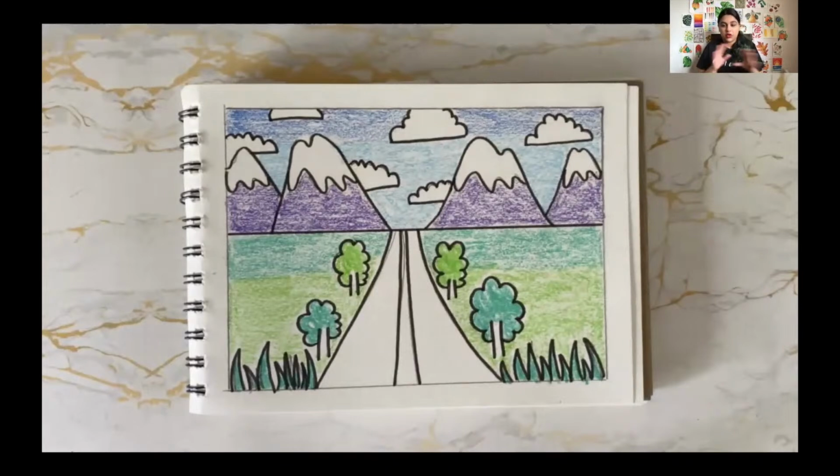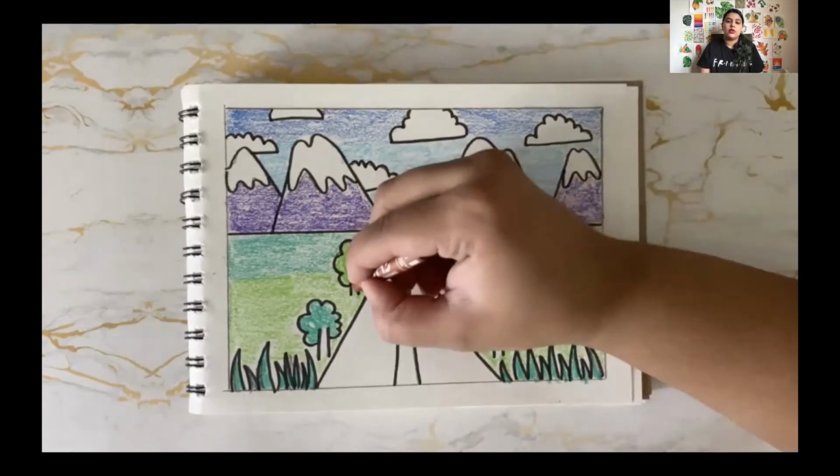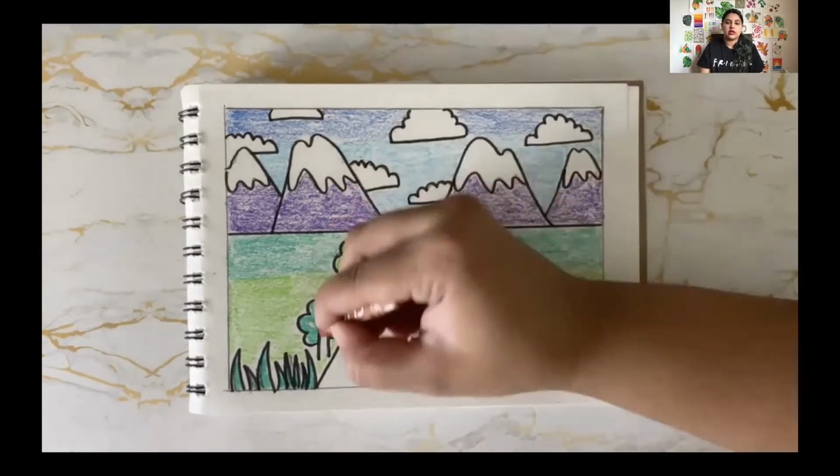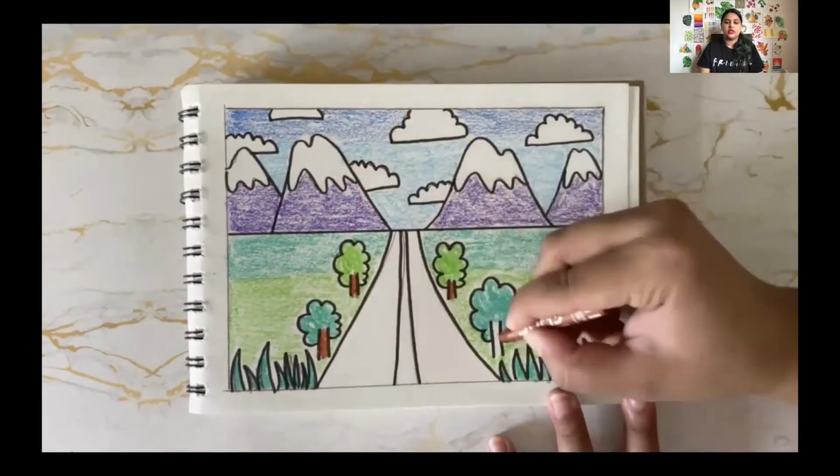All right, so now we've done the trees. Now we just have the tree trunks and the road to do. So let's get started with both of them. We're going to take our brown color crayon and do the trunks. So simply coloring it brown. Super easy to do.